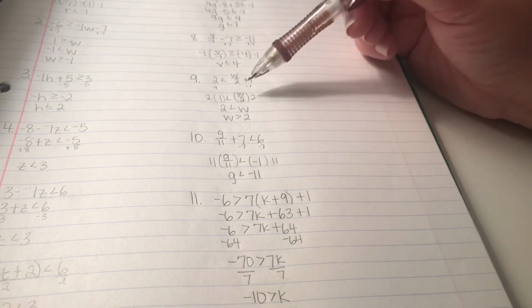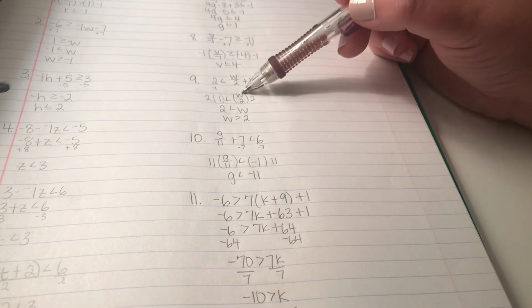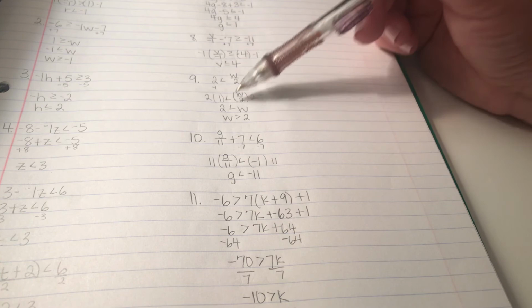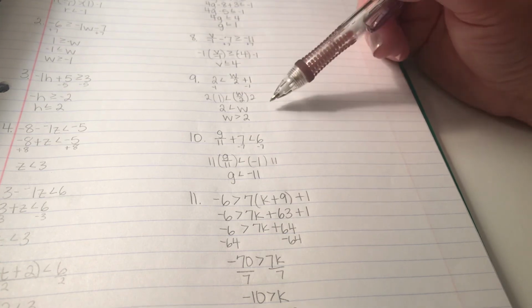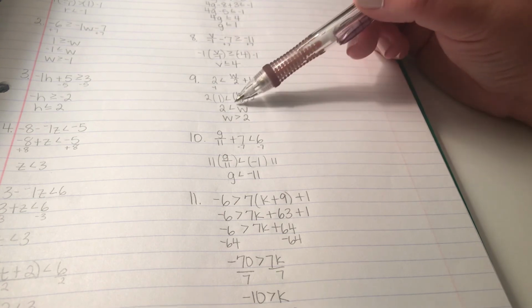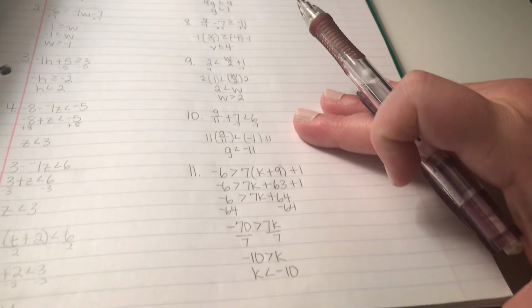Where we get this 2 is that we multiply by the denominator to cancel this out and leave w by itself. 2 times 1 is 2, so 2 is less than w. But remember to read it backwards to get your variable on the right. So w is greater than 2 is what our final answer would be.